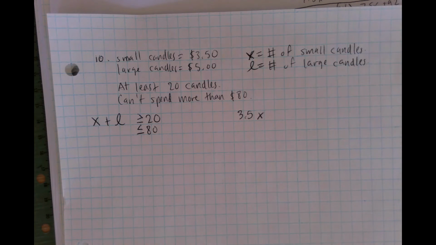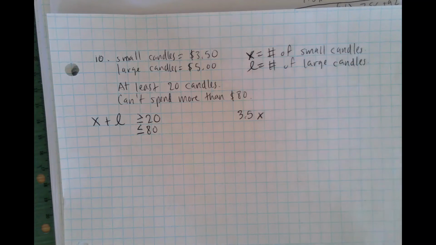Right? Because if Jonah buys one candle, then it would be 3.5 times 1. If Jonah buys 10 candles, it would be 3.5 times 10, right? So for each candle, he spends an additional $3.50. So you do 3.5 times however many candles he buys. Okay, we want to use that same thought process to total how much money Jonah spent just on large candles.